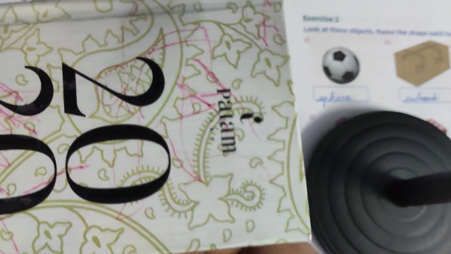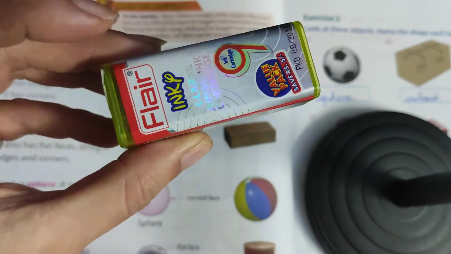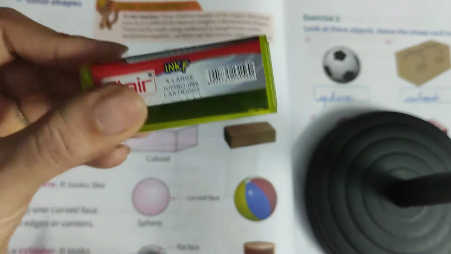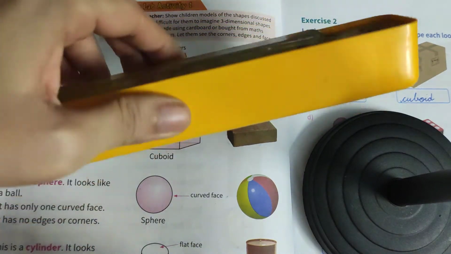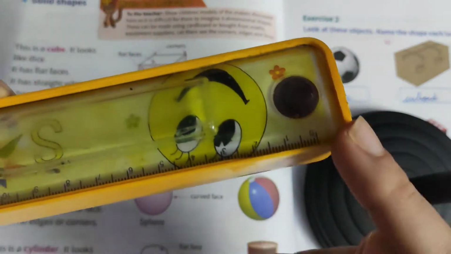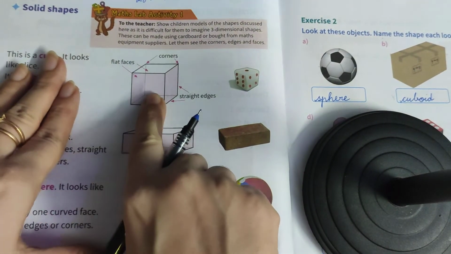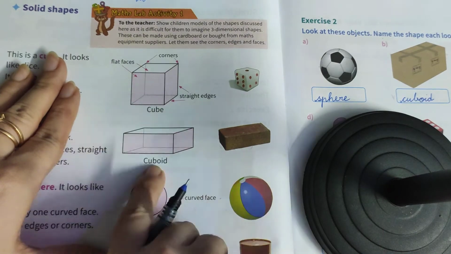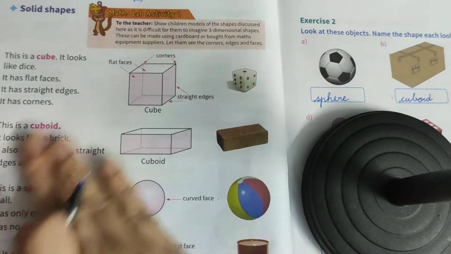Okay, you can take book. You can take this cartridge holder. This is also an example of a cuboid. You can take this pencil box, which is also an example of a cuboid. It has flat face, straight edges. It has corners. Yes, they are examples of a cuboid. A cuboid is longer than a cube. Both have 6 sides. It's longer than a cube.